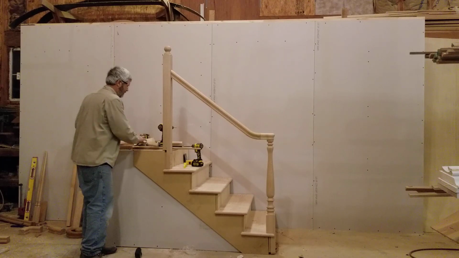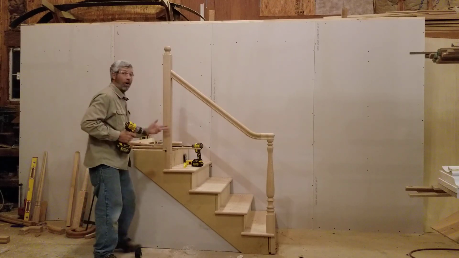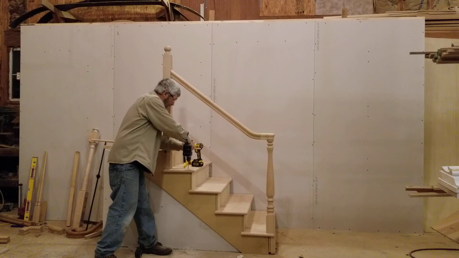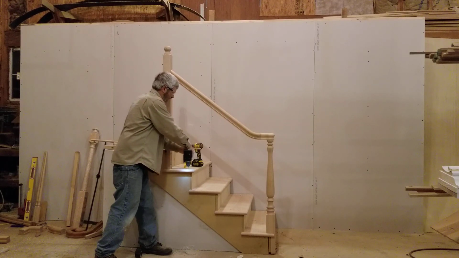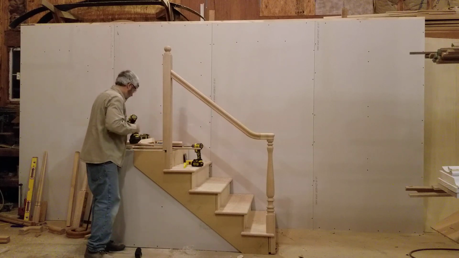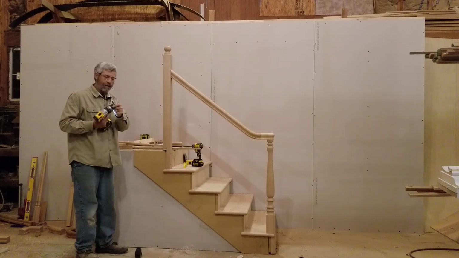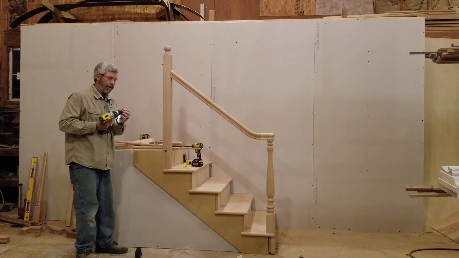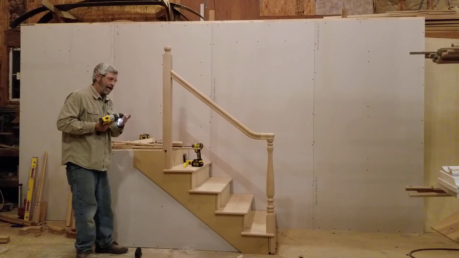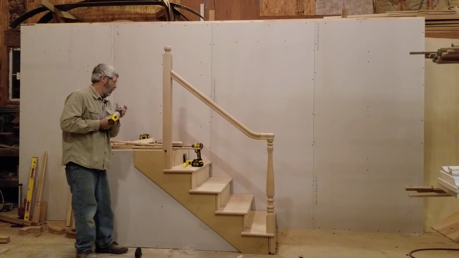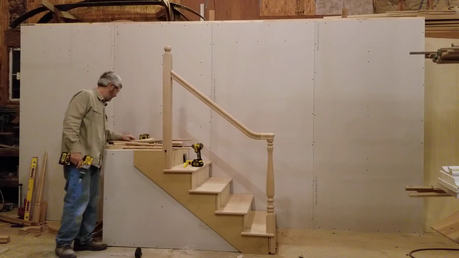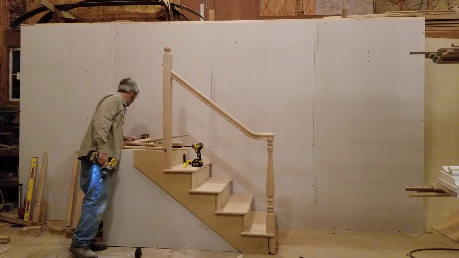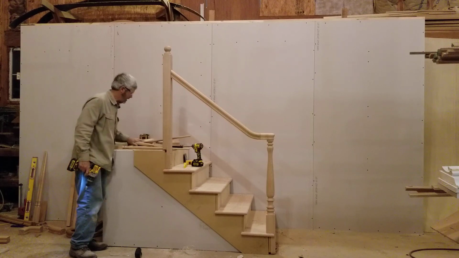And then here on the tread itself, I'm just going to drill in. I drill that 1/4-inch hole in. Now I'm going to real quick just demonstrate how this dowel driver would work. On some of them, I put them in the end, but you can also, I've got one here.